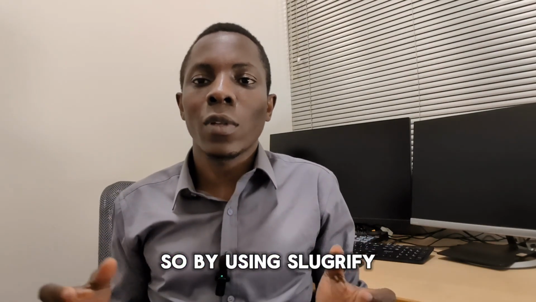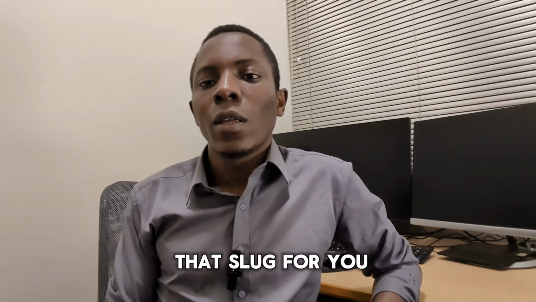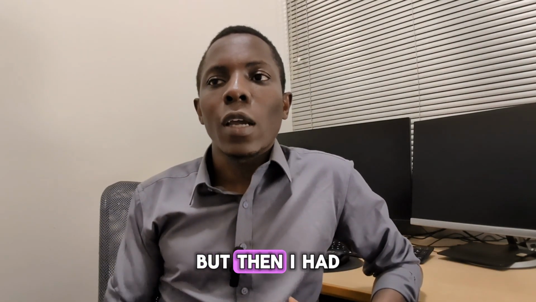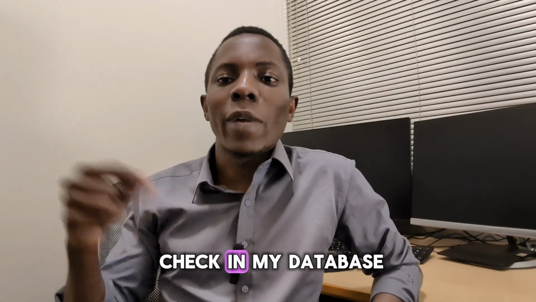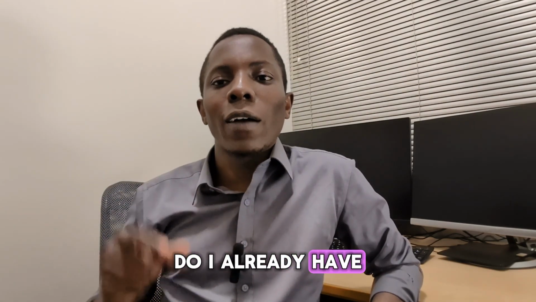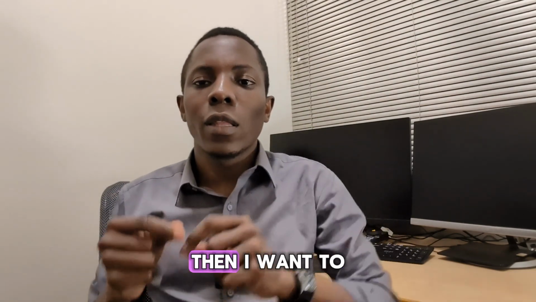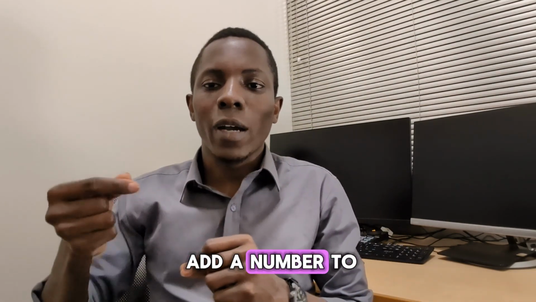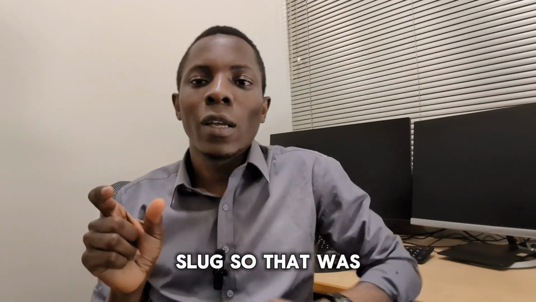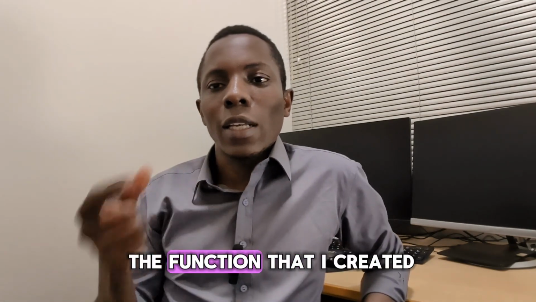By using Slugify and passing the title to it, it will automatically generate that slug for you. But then I had to check in my database, do I already have a slug like this? If I already have a slug like this, then I want to add a number to that particular slug. So that was the function that I created.